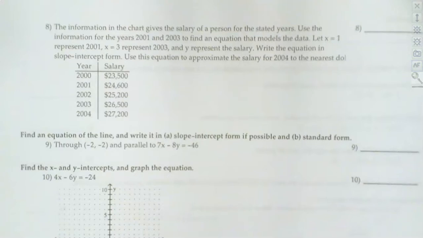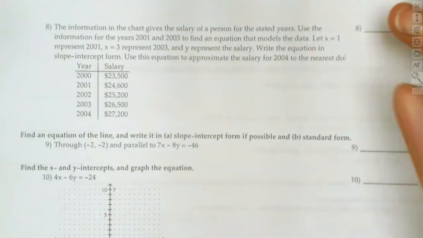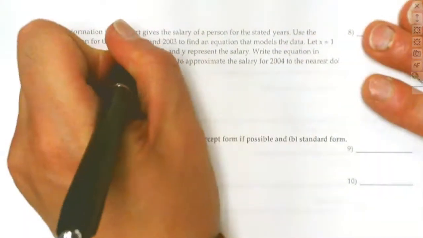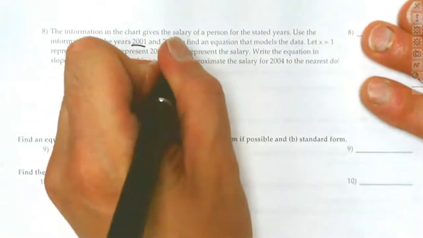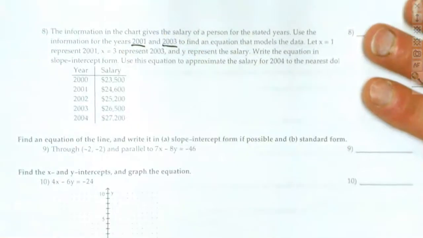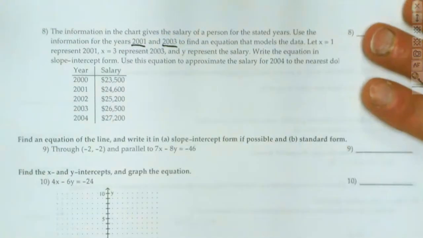So here's our table, and let's read the question. The information in the chart gives the salary of a person for the stated years. Use the information, and here's where you have to be careful, use the information for 2001 and 2003 to make our equation. So we have to use the correct points.